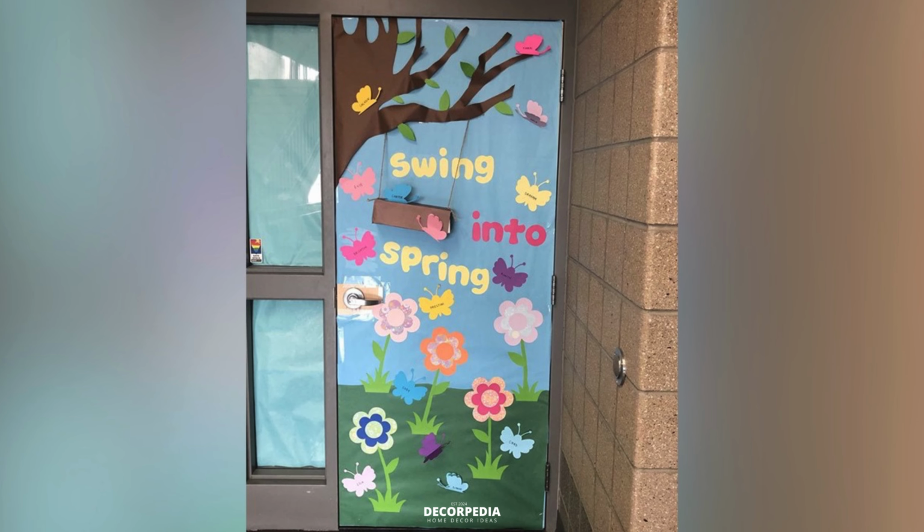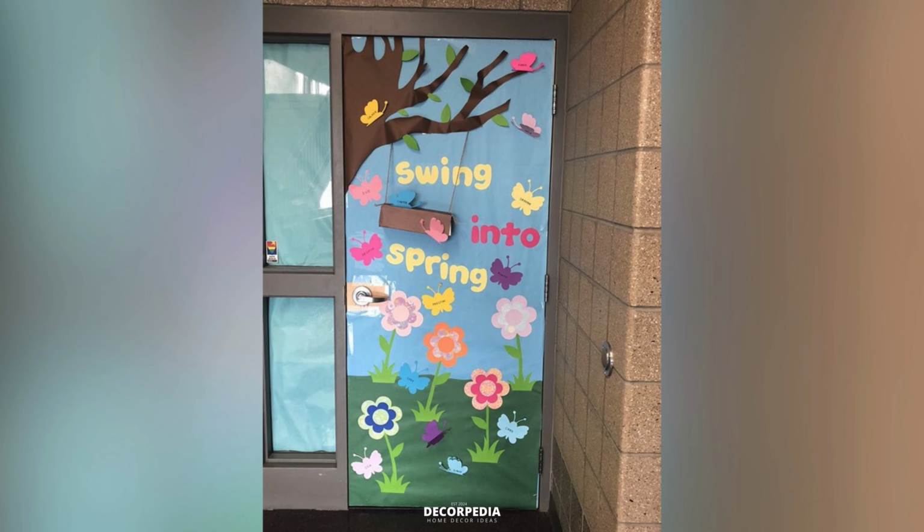A DIY spring banner with paper bunting and bright colors adds an instant seasonal touch with minimal effort.